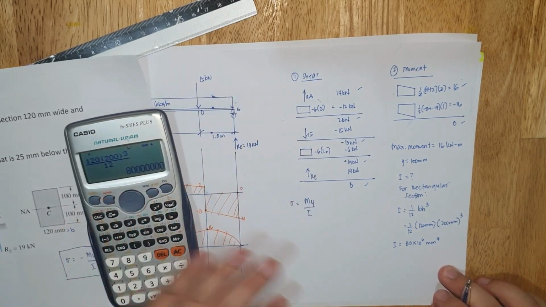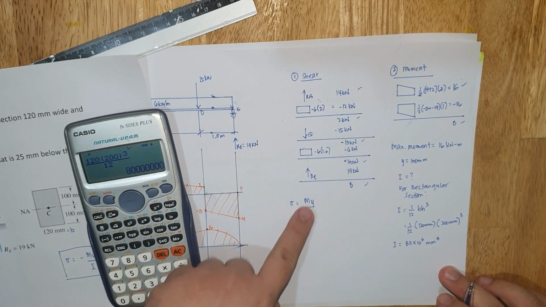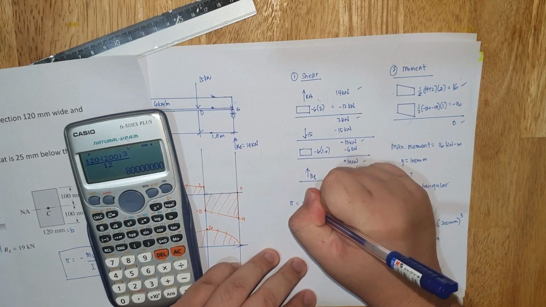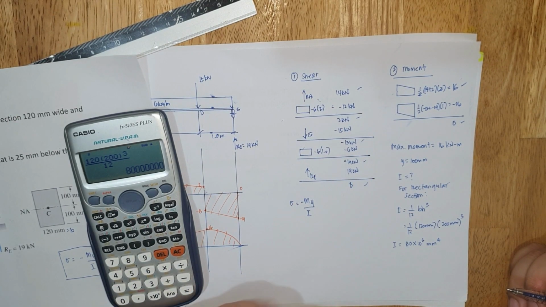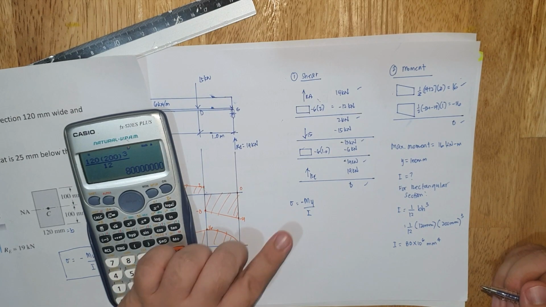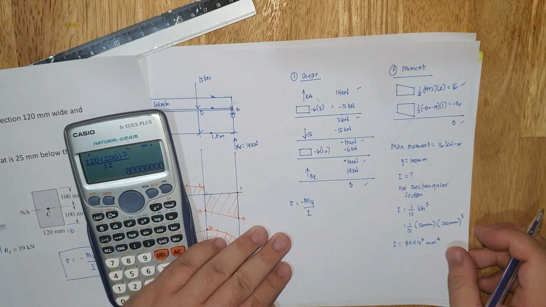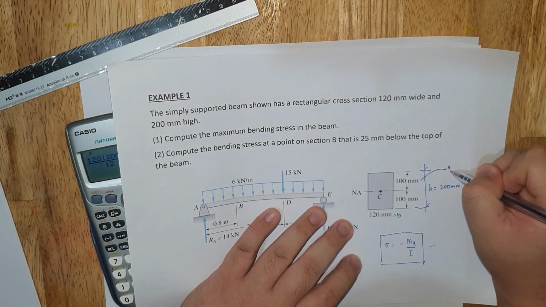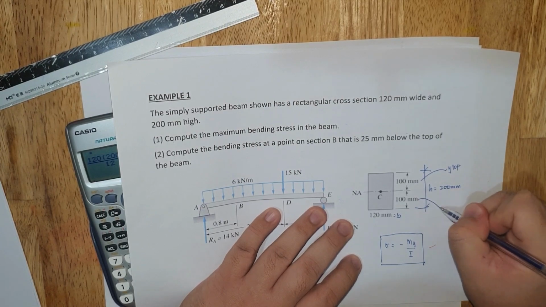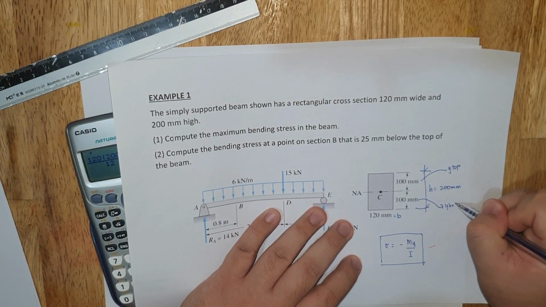Okay, yung formula natin is negative My over I. Okay, so substitute lang natin. So anong stress yung kailangan natin? Halimbawa top yung pinapahanap, again, itong 100 na to, ito yung y top natin, ito yung y bottom natin.